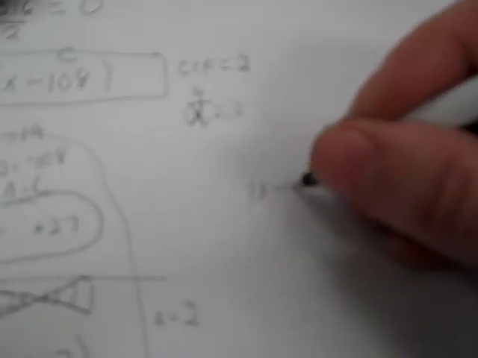Now that 2 right there, I usually drop down, but it does not have an x, therefore it's not a useful factor. Okay, so that 2 from up there, I carry down here. It's not a useful factor, so I just ignore it. That's going to be my F1, and that's going to be my F2. Okay, so 1x minus 4 could equal 0, or 2x plus 27 could equal 0.